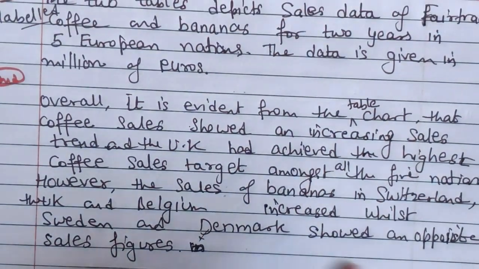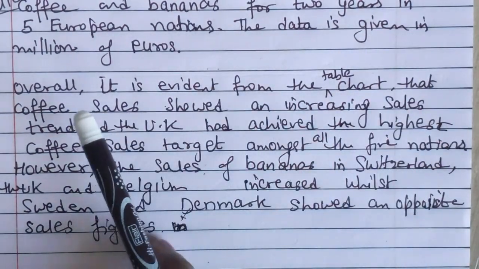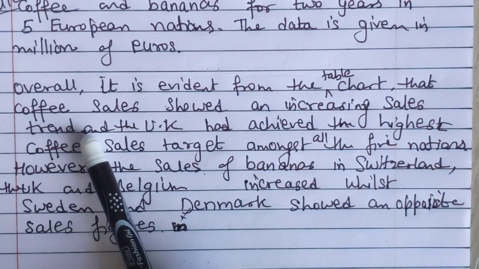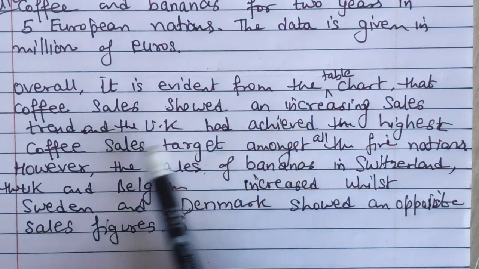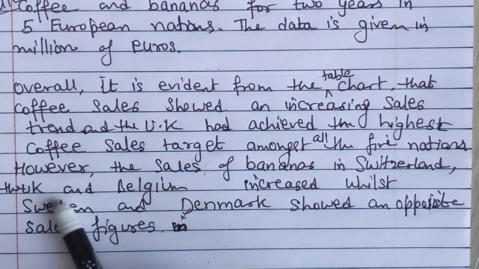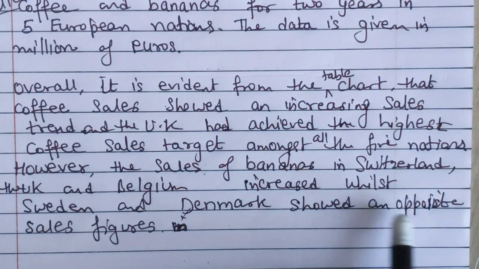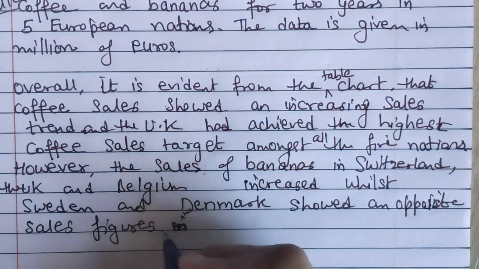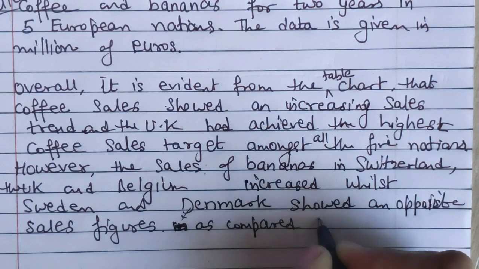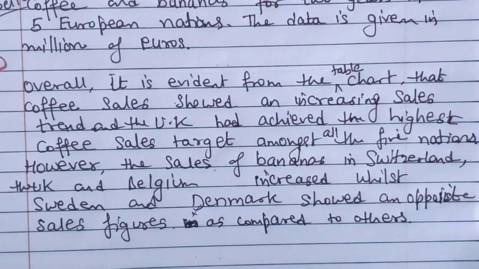So this is overall, it is evident. After writing it, please read it once, what you have written. Overall, it is evident from the table chart that coffee sales showed an increasing sales trend, and the UK had achieved the highest coffee sales target amongst all the 5 nations. However, the sales of bananas in Switzerland, the UK and Belgium increased, while Sweden and Denmark showed an opposite sales figure as compared to others. Okay, this is our overall trend.